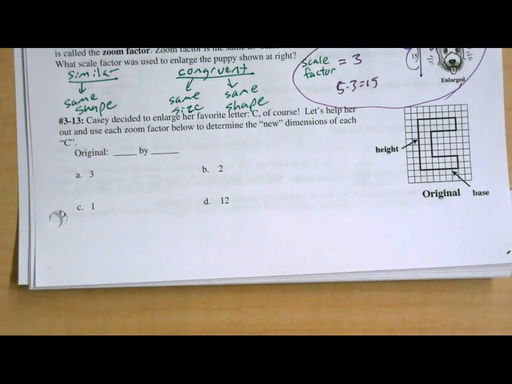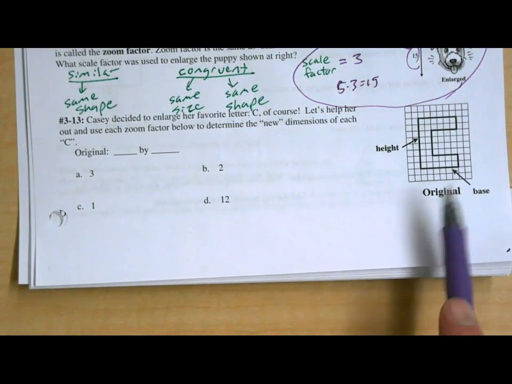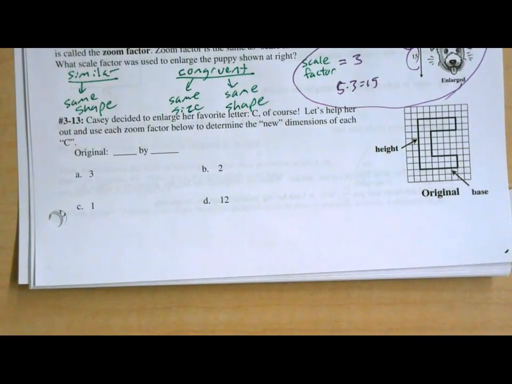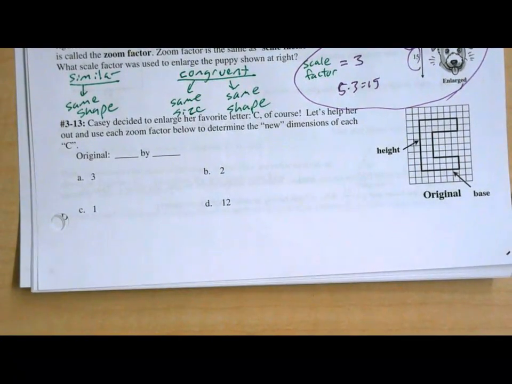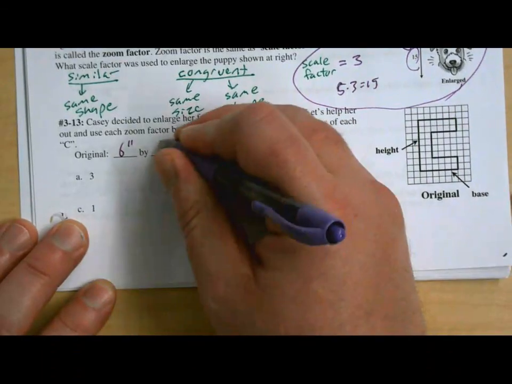I don't know. At any rate, she's trying to make this poster with a big letter C on it. And this is kind of her scale drawing. And her original scale drawing, let's assume each of these little boxes is 1 inch. How wide is her base of her C? How many inches wide is that? We're counting 6 inches. And then how tall? 6 by 8 inches.